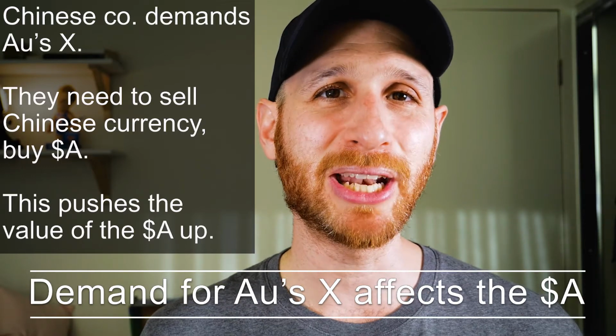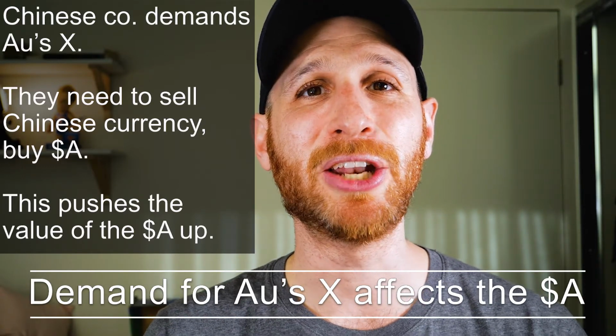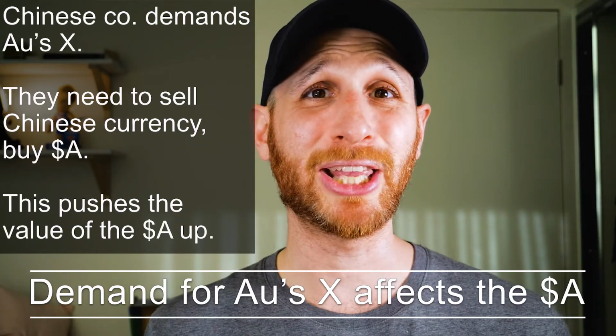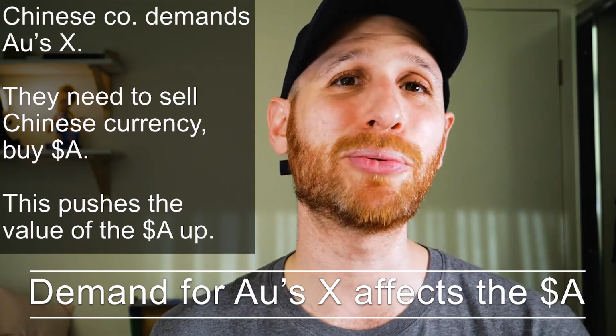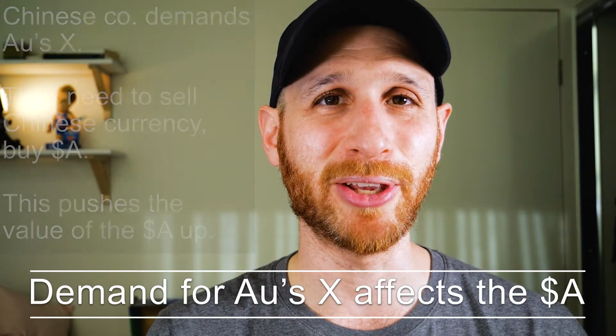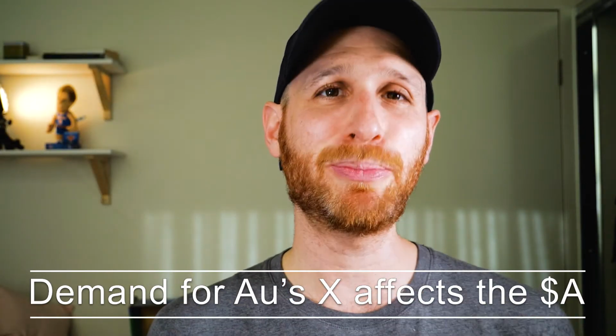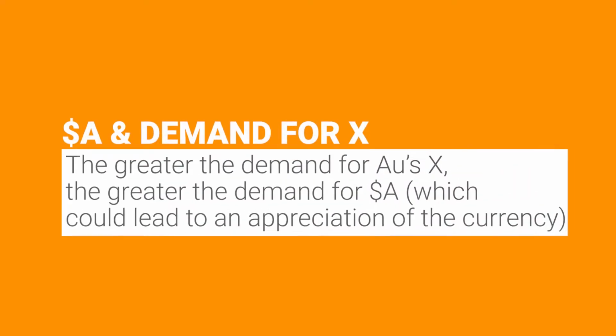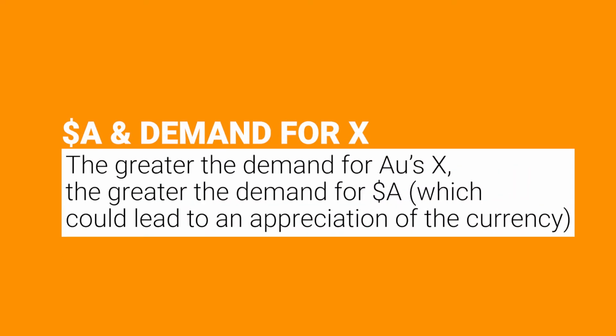It relates to money coming into Australia, and in order for that money to come into Australia in Aussie dollars, foreigners will have to sell their foreign exchange and buy Australia's currency. So the greater the demand for Australian exports, the greater the demand for Australia's currency, and the greater the appreciation of the Aussie dollar.